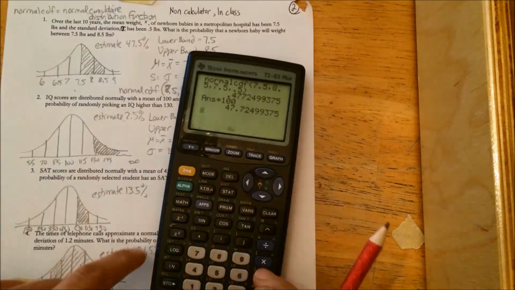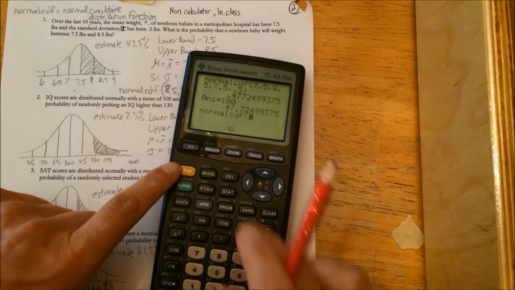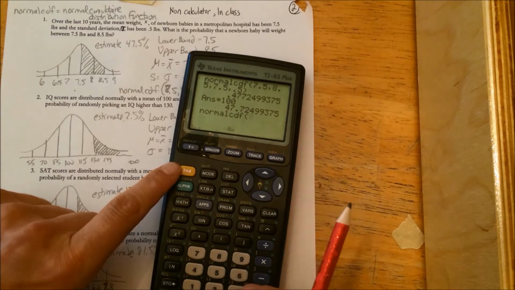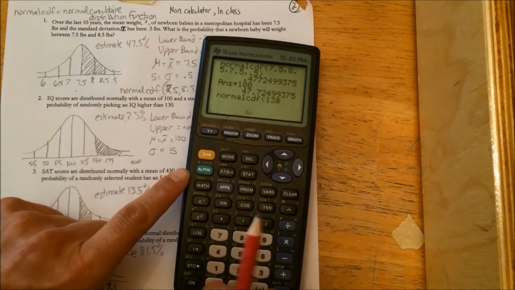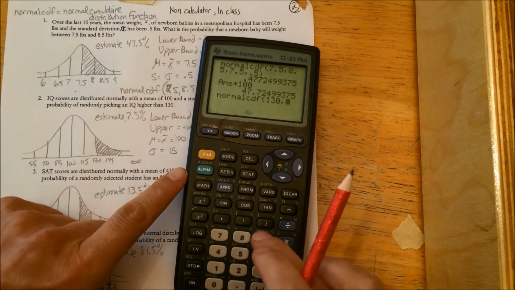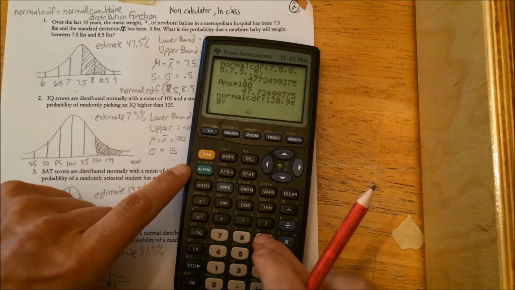So representing positive infinity on your TI 83 and 84, you would still do 130, comma, and then here it's 9, and the double E is right above the comma, 99.